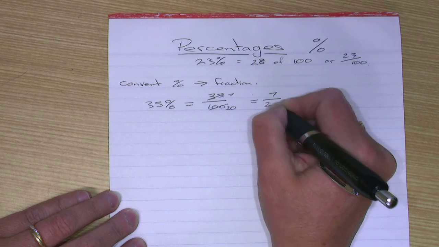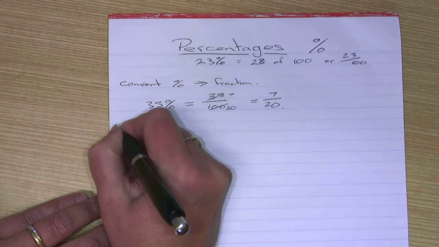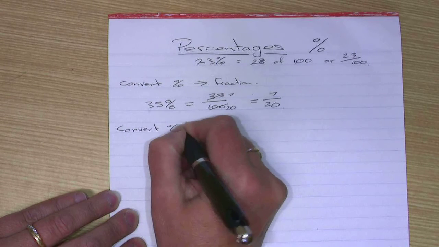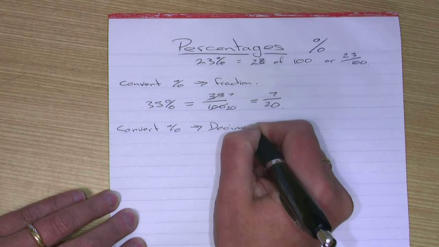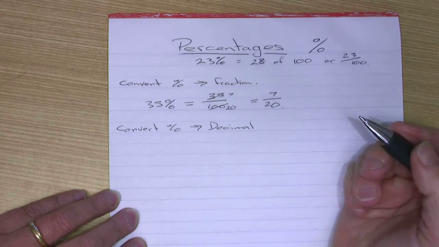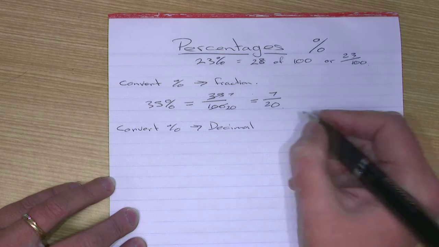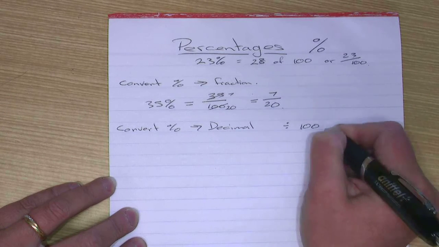If we want to convert a percent to a decimal, because we're dividing by 100, if you had a look at the last video, what we need to do is move the decimal point, because we're actually dividing by 100, so we're moving our decimal point 2 places.